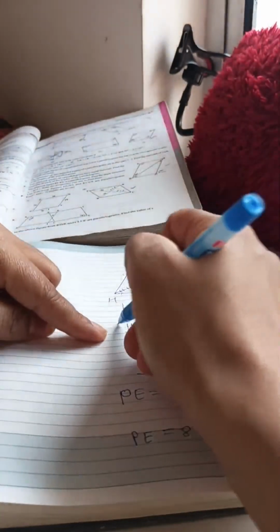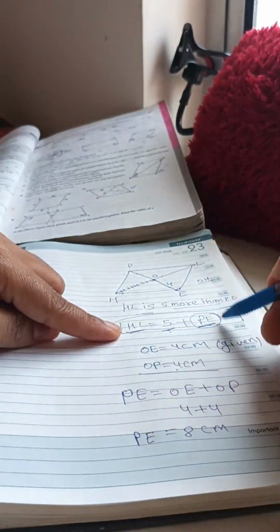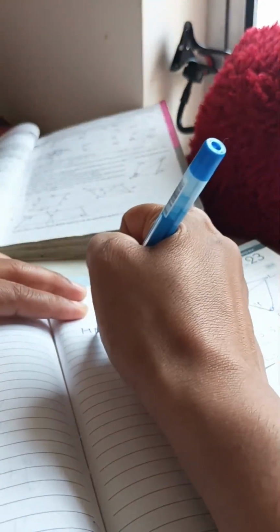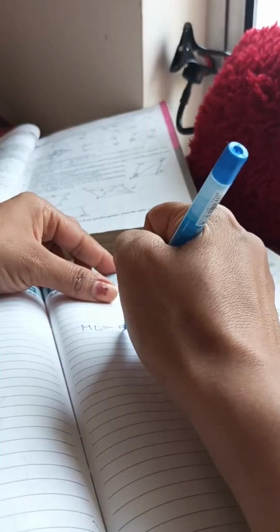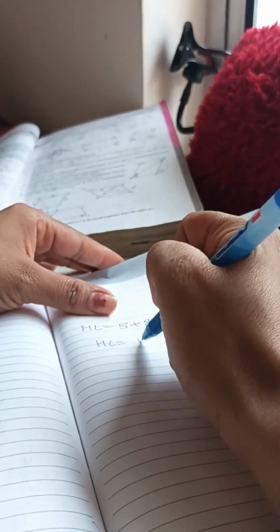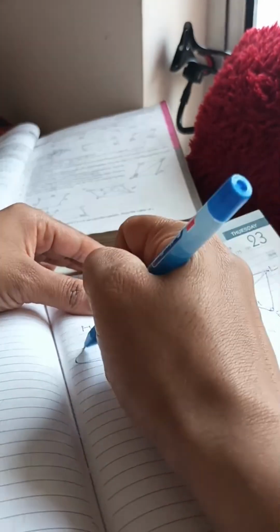Now here it is given that HL is 5 more than PE. Then how will we find HL? HL is equal to 5 plus PE. We have found PE is 8, so HL is 8 plus 5, 13 centimeters. Is it clear to everyone?